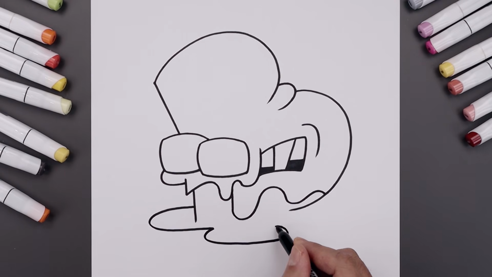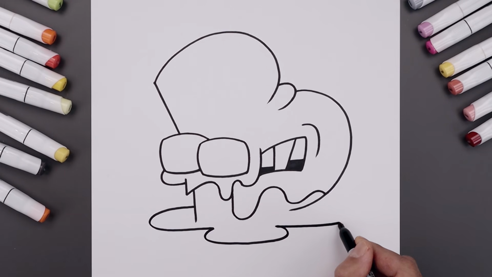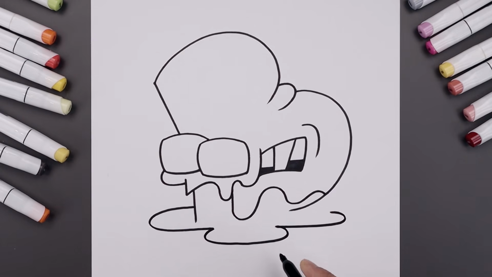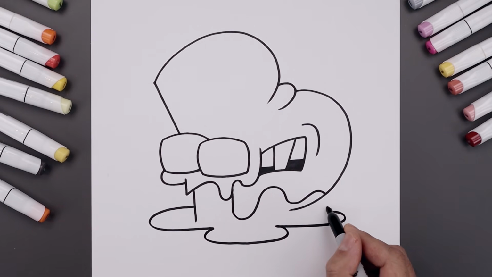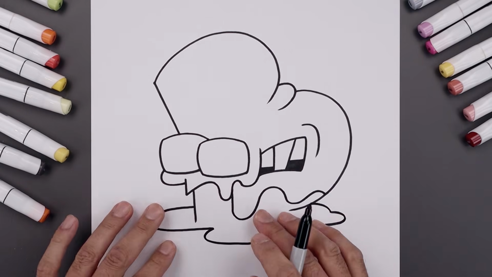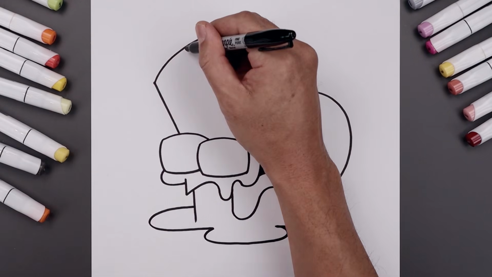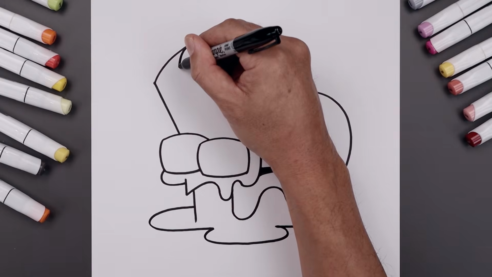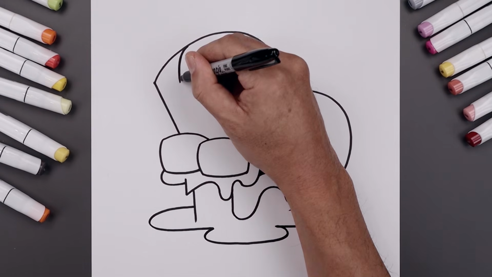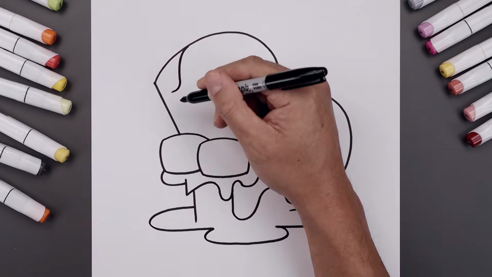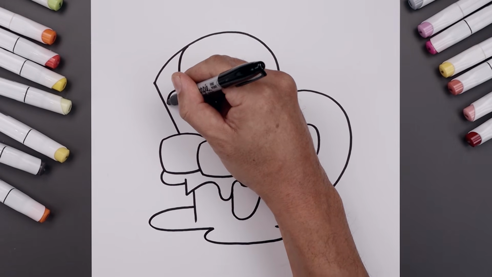Let's go all the way out towards the right, going out, bend that in, add one more curve, going up and in underneath. Let's move all the way up to the top and add some more drips. Starting from the top, bend this out and down. Round this out, go out, and bend that down towards the left side.